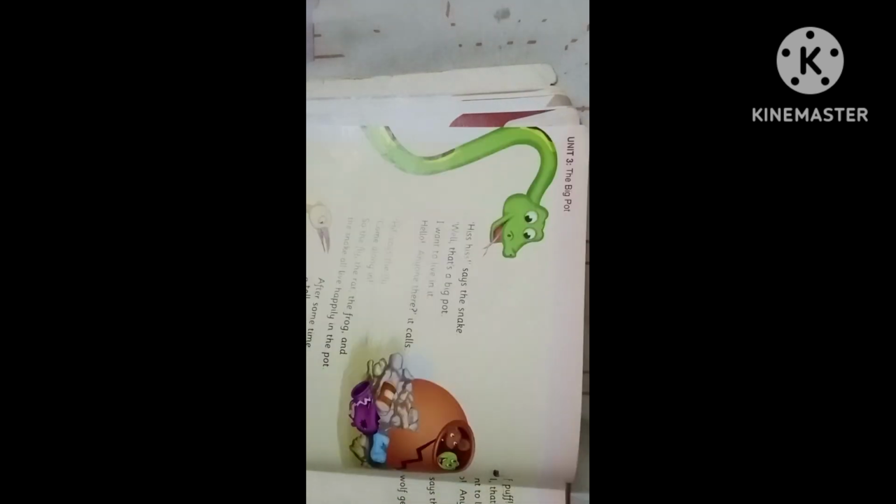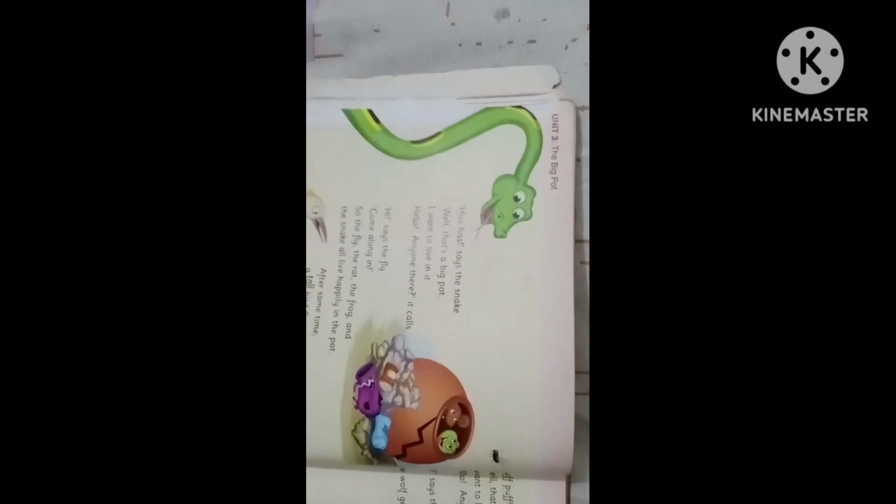We have already done our reading activity in the previous video, and now it is a very interesting story for kids. It tells us about the noises and movement of different animals.